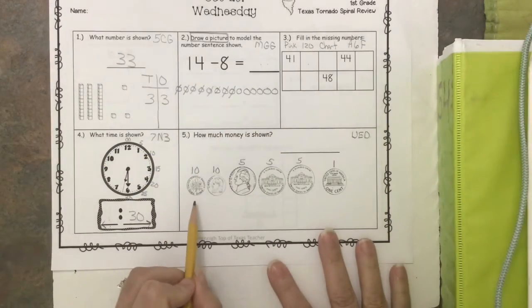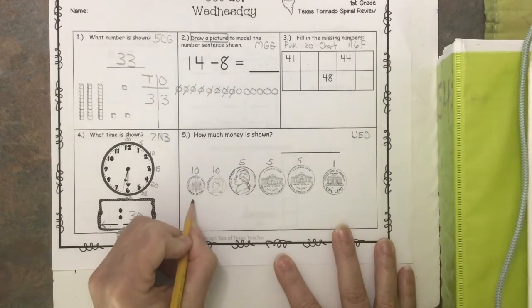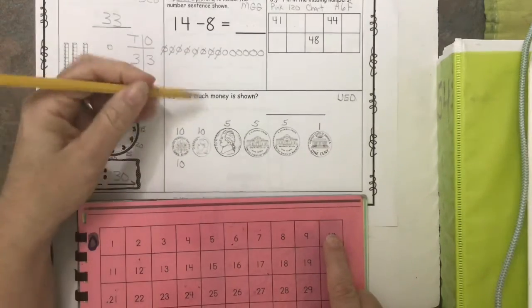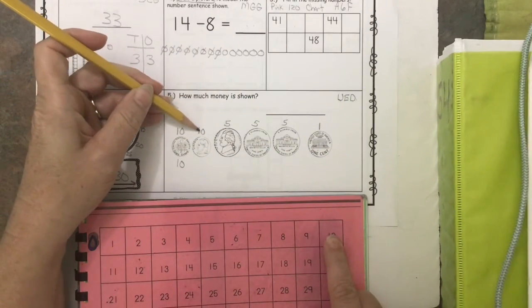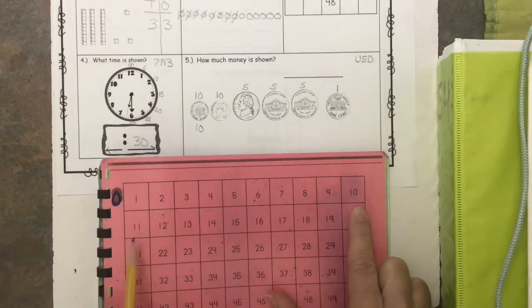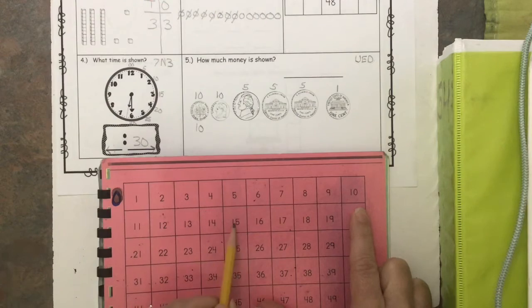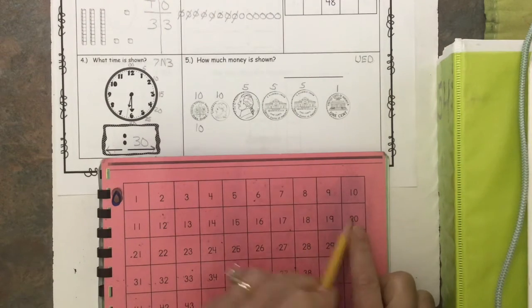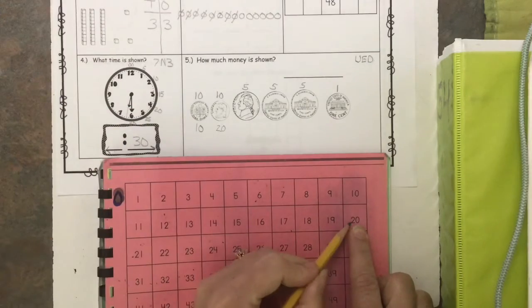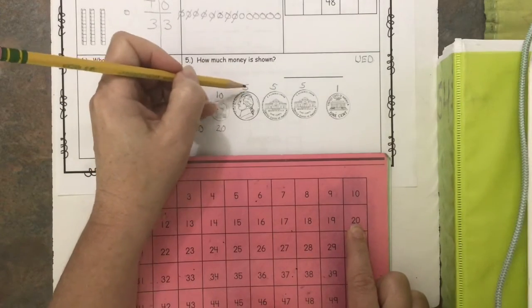And then you start with this one and you use your place value chart. So this first coin is worth 10. If the next coin is worth 10 more, I need to add 10 more. So I would go 1, 2, 3, 4, 5, 6, 7, 8, 9, 10. I'm now at 20, and you put the next value underneath here. So now I'm at 20, and I'm going to add 5 more.